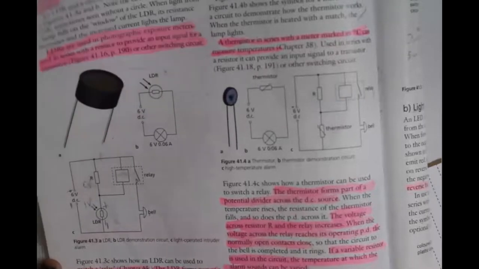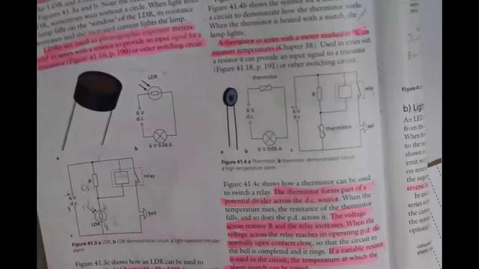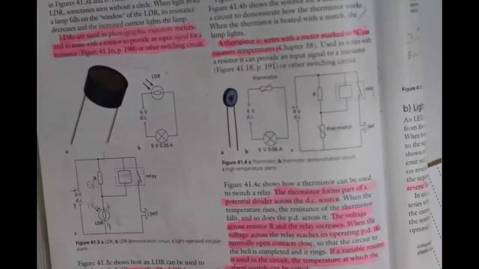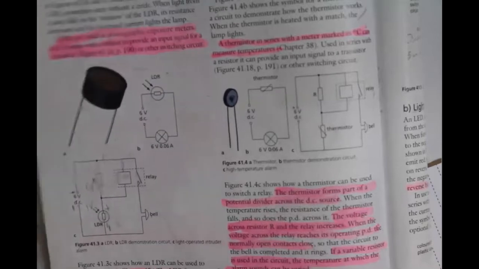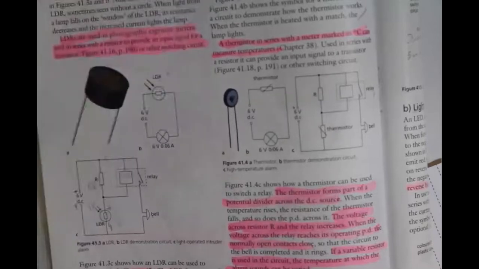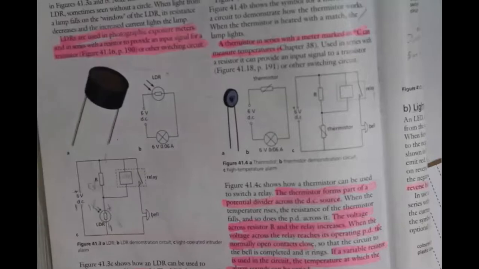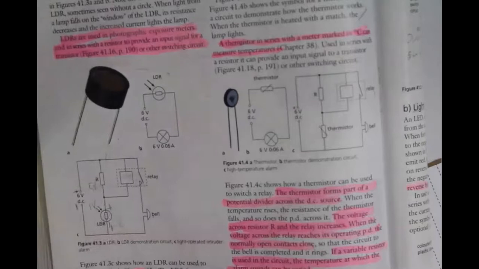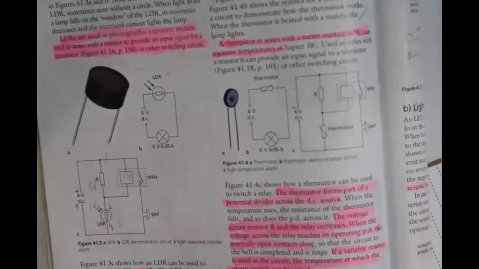Tell me something. If the resistance increases, what happens to the potential difference? What happens to the voltage? Decreases. I'm asking, if resistance increases, what happens to the voltage? It increases. If the resistance increases, the voltage increases. And why do you say that? I want to know the reason.